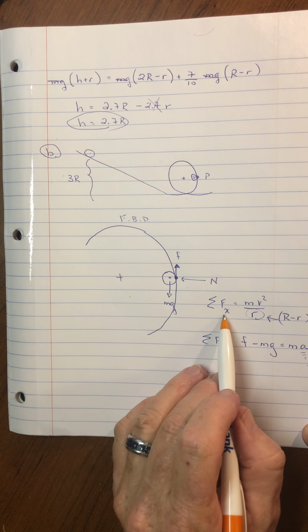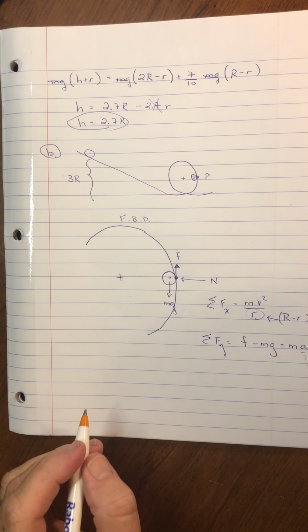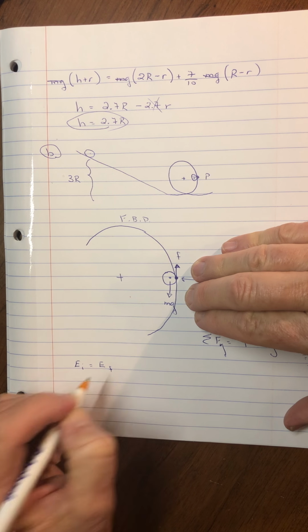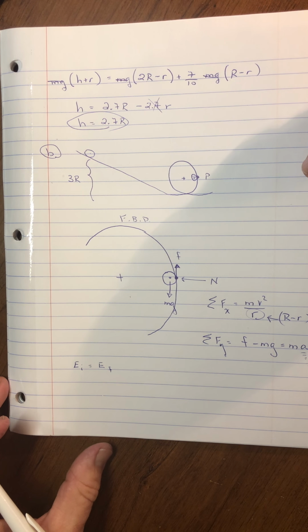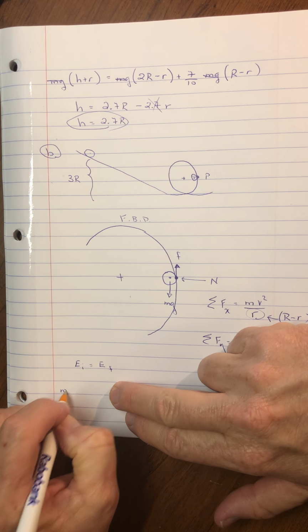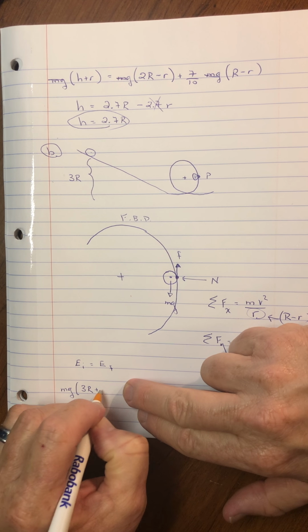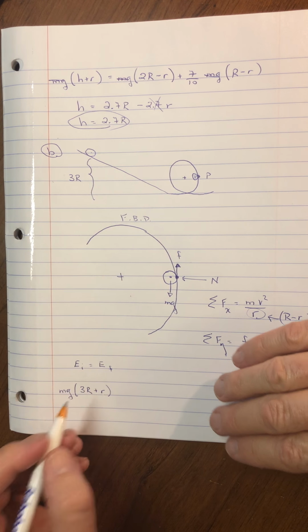But getting this one is a lot like what we did way back here with the conservation of energy. So I'll just say initial energy is equal to final energy. It starts at mg, and the height would be 3r plus little r for how high it starts at the top.